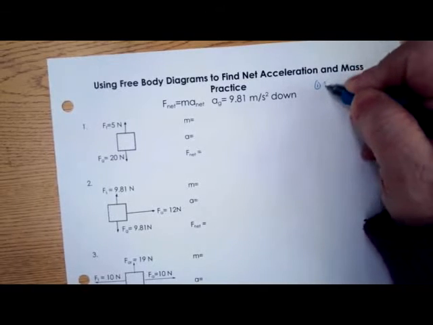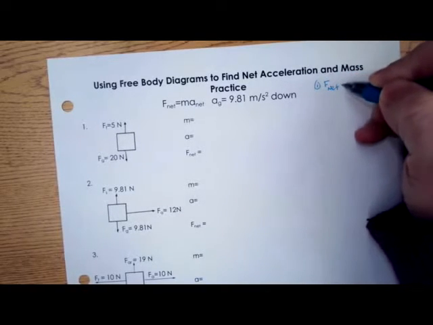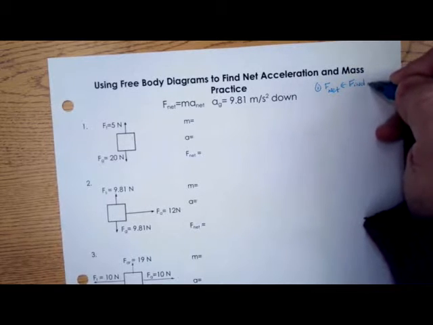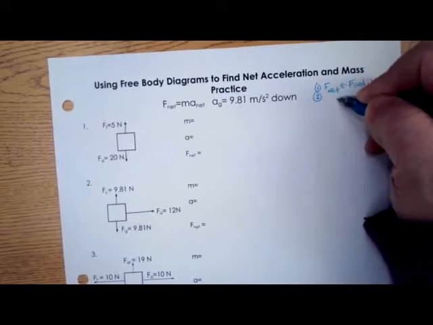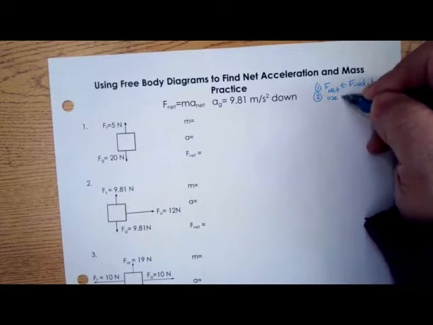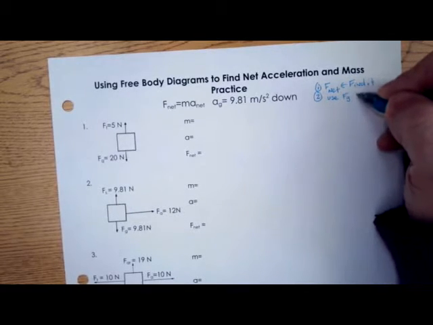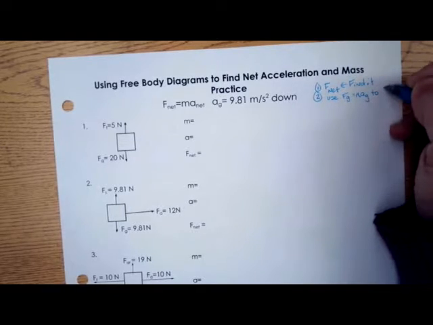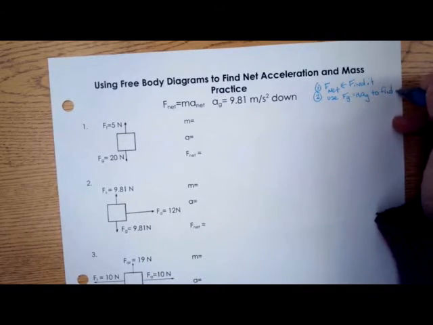The first thing is FNet. Find it. The second thing is to use Fg equals m times g to find m.